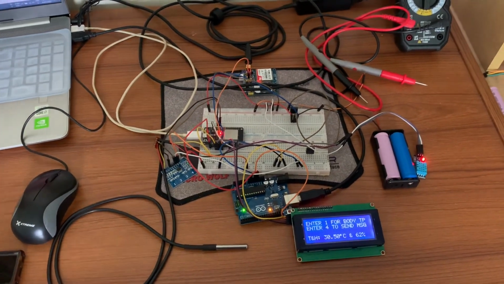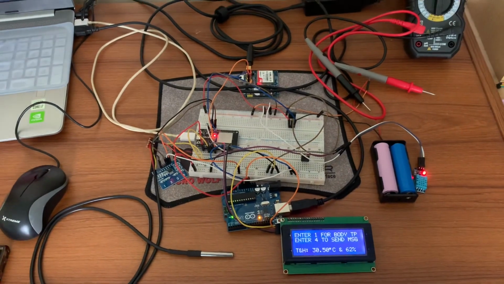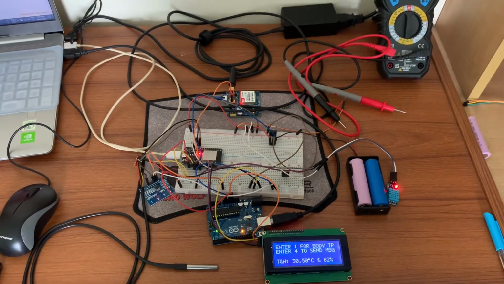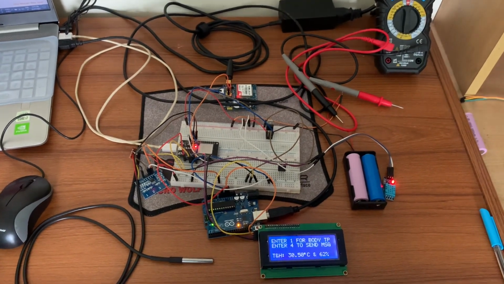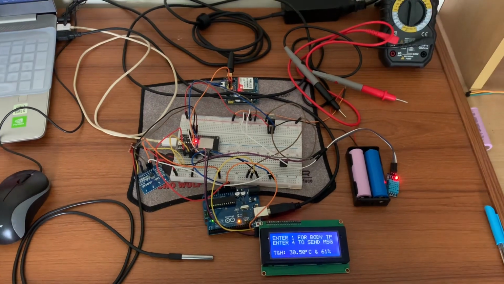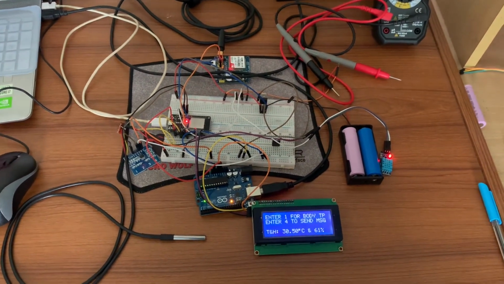In this project, I'm going to describe the IoT-based health monitoring system. I'll be monitoring a number of health parameters like body temperature, heartbeat per minute, and the blood oxygen level, including the room temperature and room humidity as well. But I won't be able to monitor all these parameters in a single project in a single code.